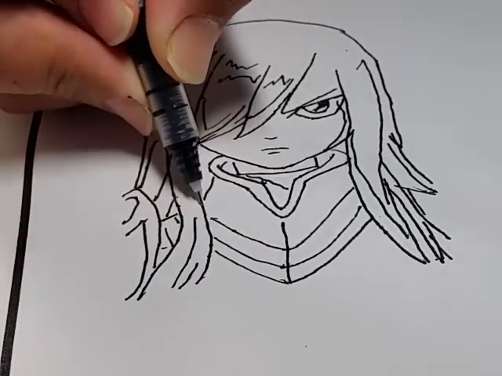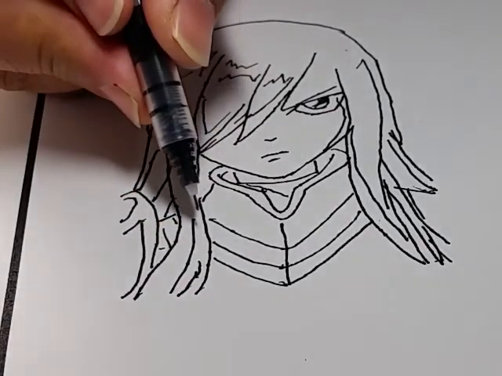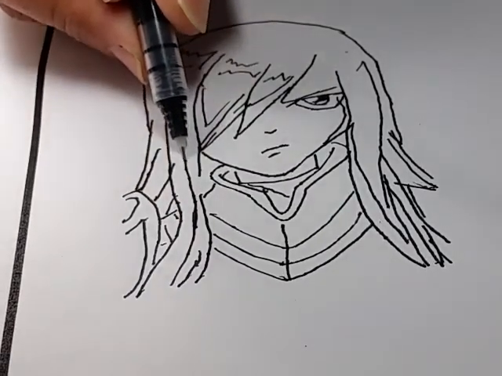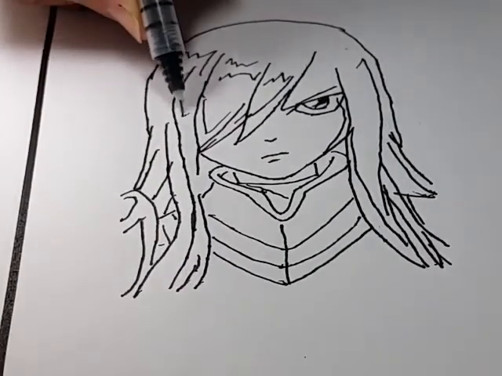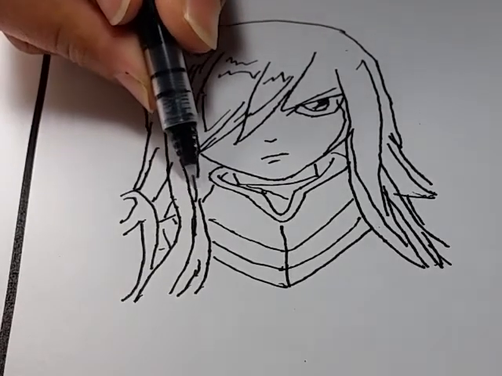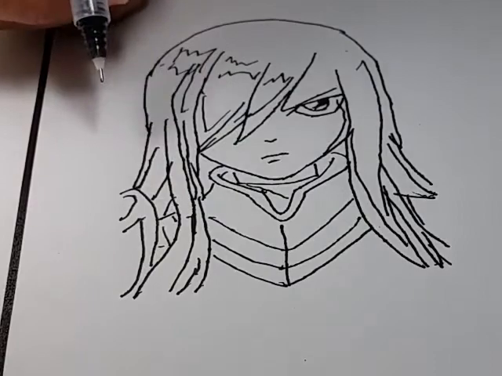Now, if anybody wonders, how come you don't like using pencils? Well, for starters, if you use pencils, you're basically training yourself to fail. I mean, of course, others would be against this. It's a matter of opinion and style, I guess.